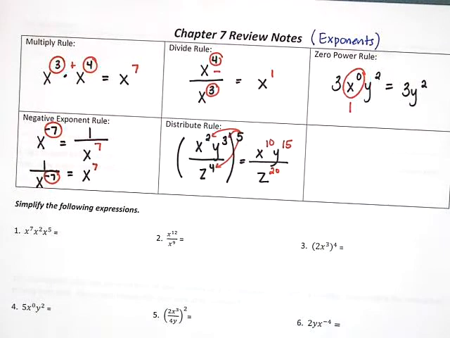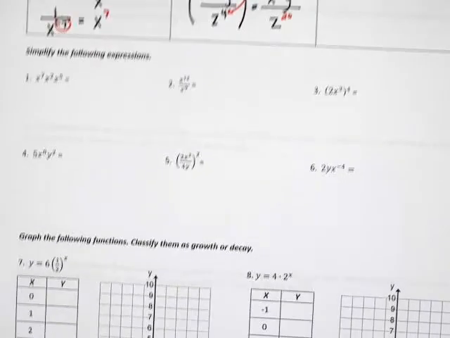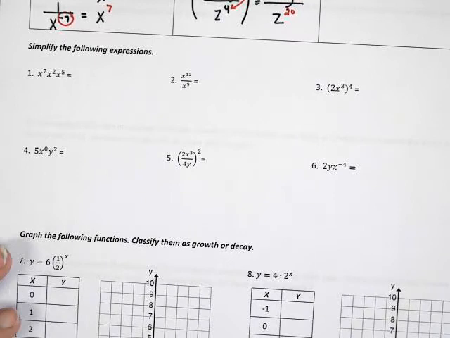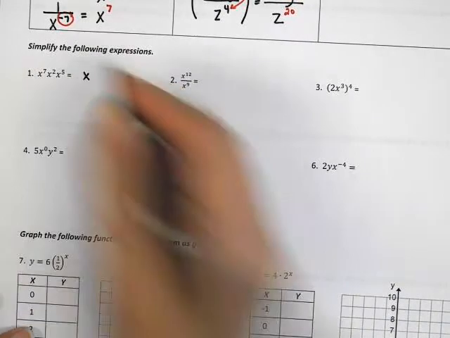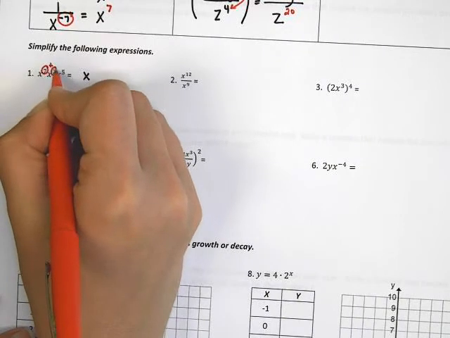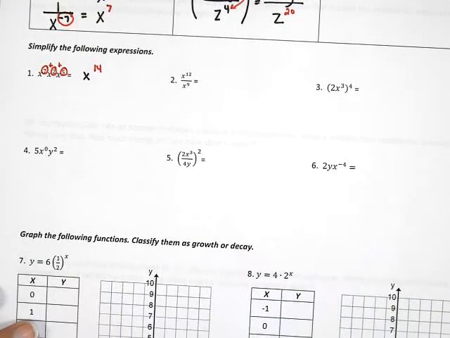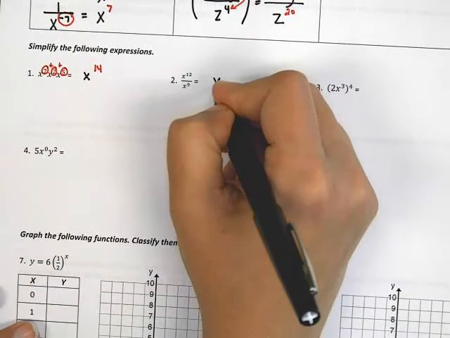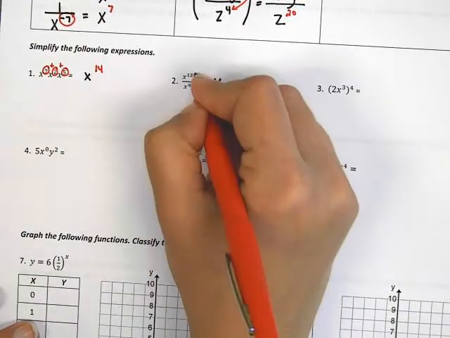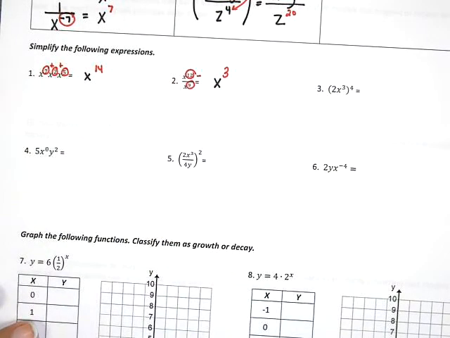To review how to use some of those rules, particularly when you need more than one rule in the problem, let's do some examples. So we said in this problem you would just add up all the exponents. So 7 plus 2 plus 5, which gives you 14. To review again the division property, you would just subtract the exponents. So 12 minus 9 would give you 3.